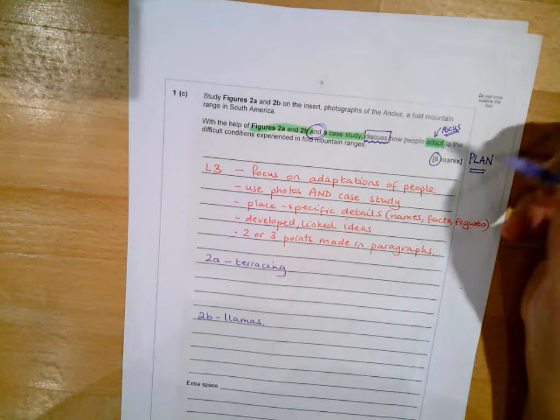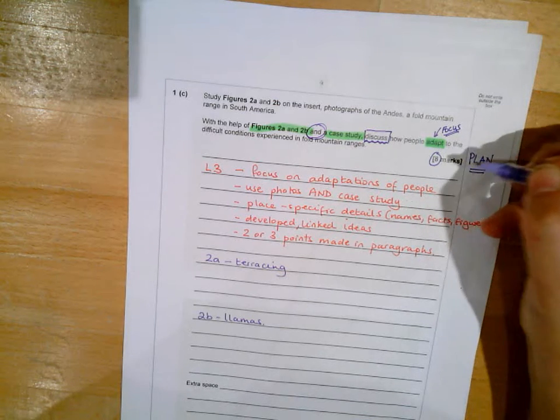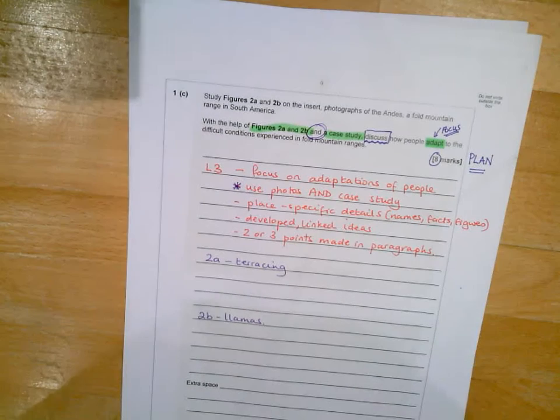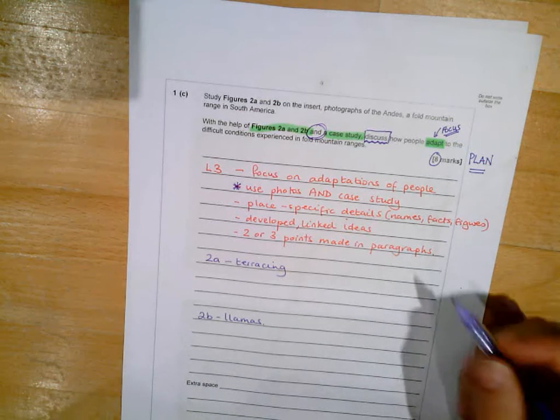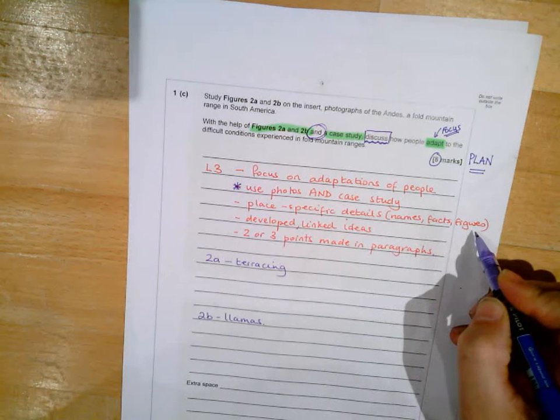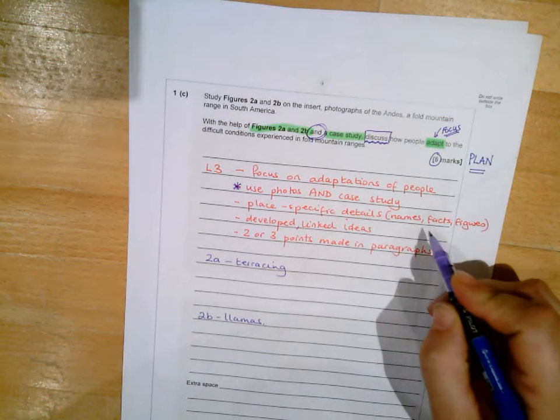So, what do you need to do to get the top level? Well, you must, first of all, do what they say, which is use photos and a case study. And you must explicitly refer to them. So, in photo 2A, it shows this, and it shows how people have adapted like this. With your case study, you need to have your case-specific details, names, facts and figures, and this was mostly done really well by people.